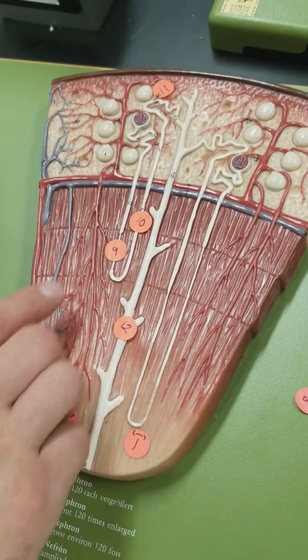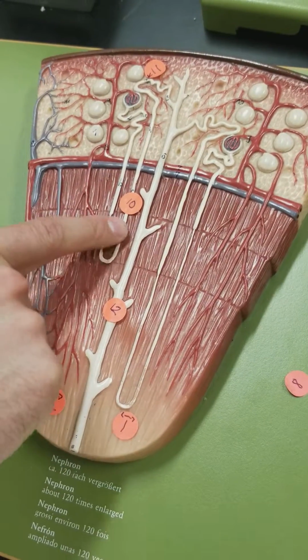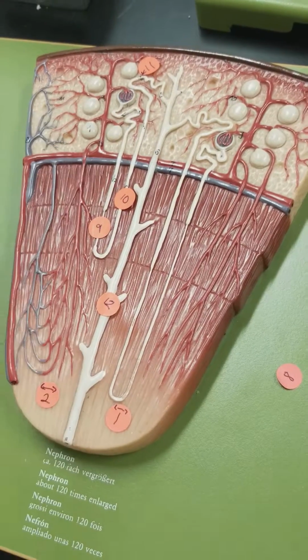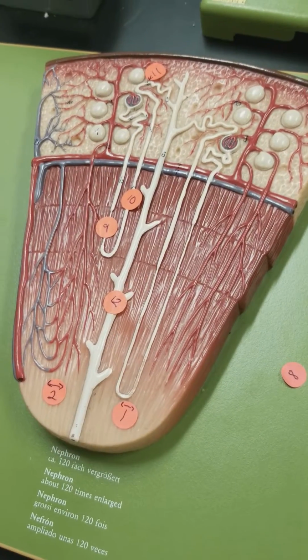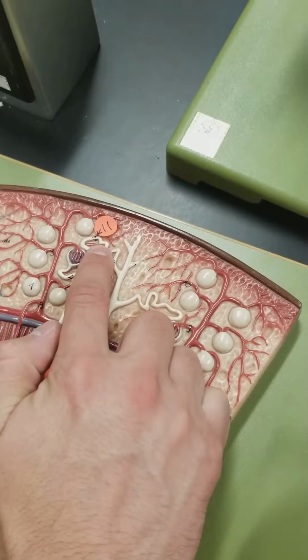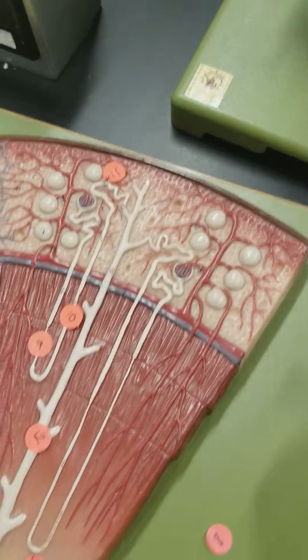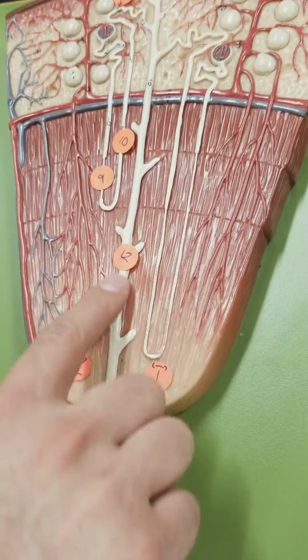Number nine is the descending loop of Henle, so going down. Number ten is the ascending loop of Henle, so it's going up. Number eleven is the distal convoluted tubule. So this one is proximal, this one's distal because it's farther away from the corpuscle. And number twelve is the collecting duct, this tube coming down the center.